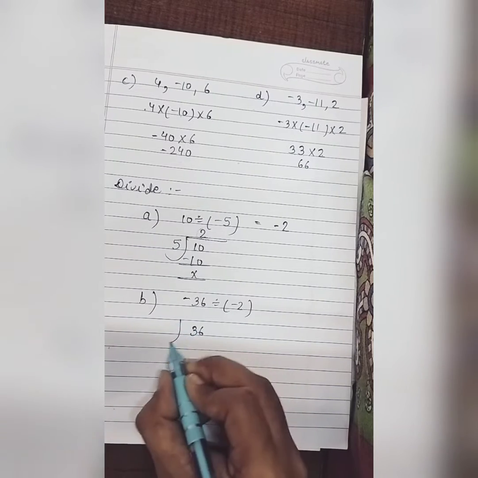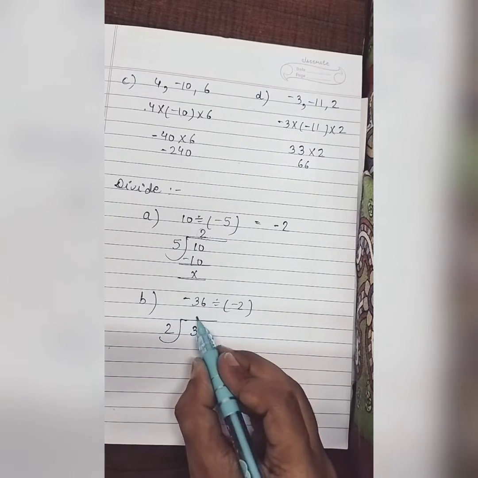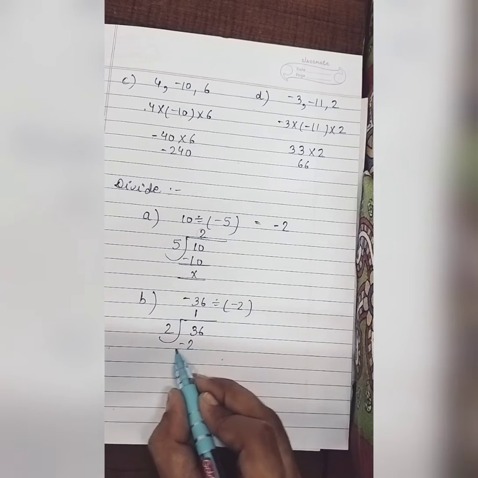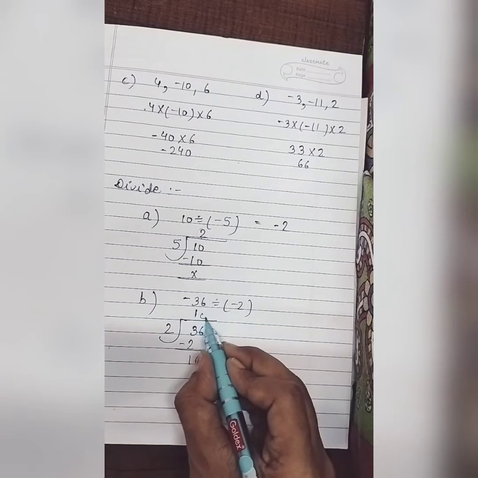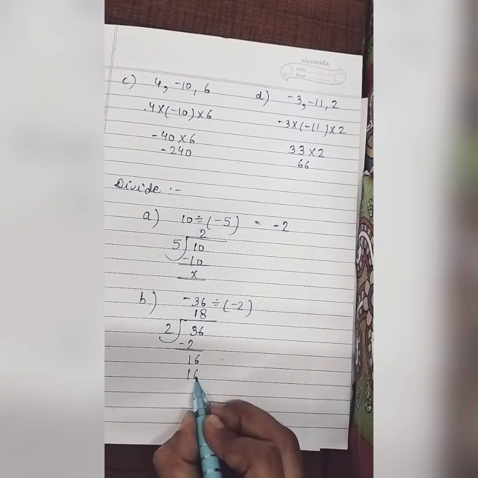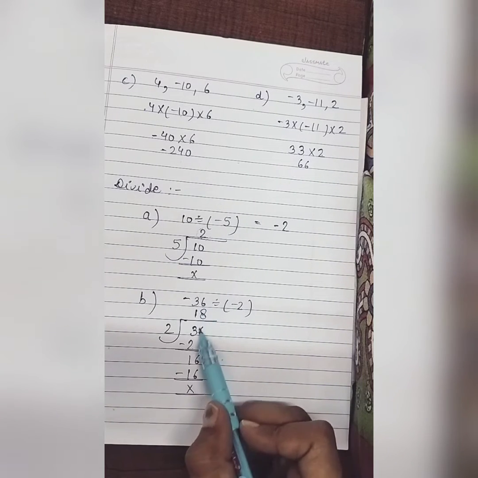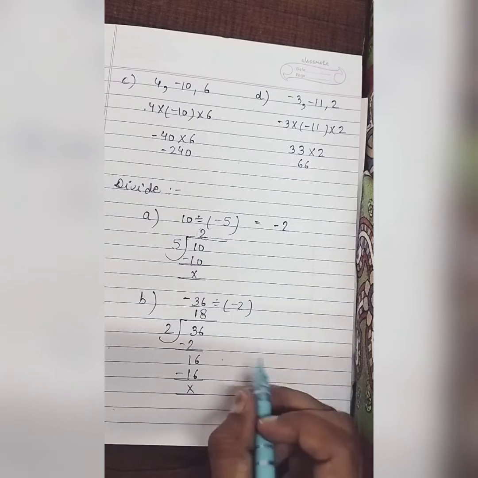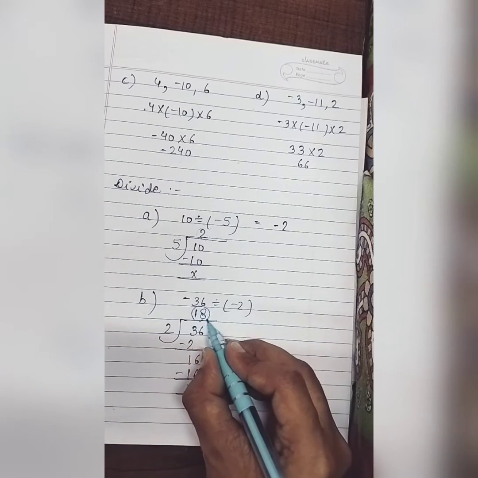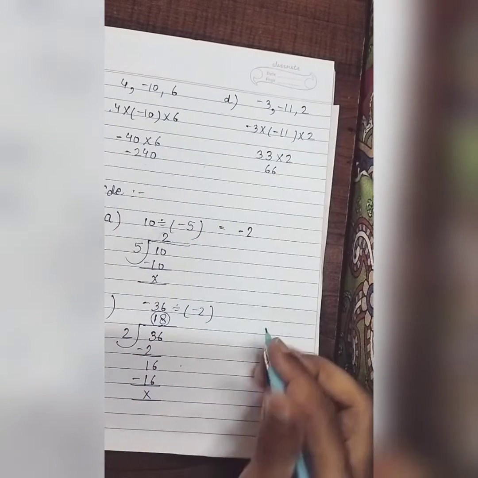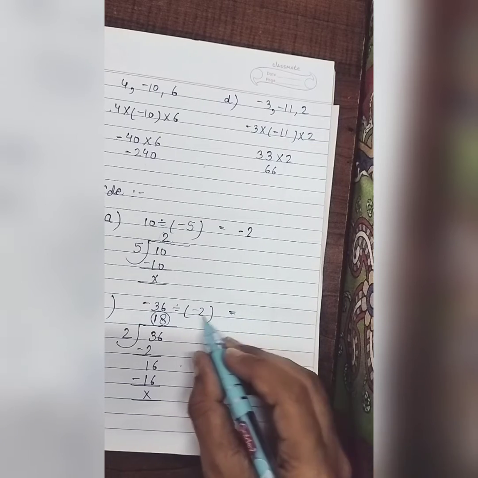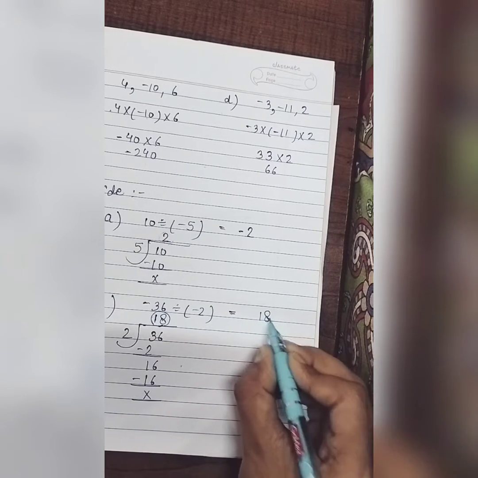36 divided by 2, so 2 1s are 2, 16 and 2 8s are 16 and remainder is 0. That means 36 is also completely divisible by 2 and the quotient is 18. So whatever the quotient will be, that will be the answer. Quotient here is 18. So 18 will be the answer.